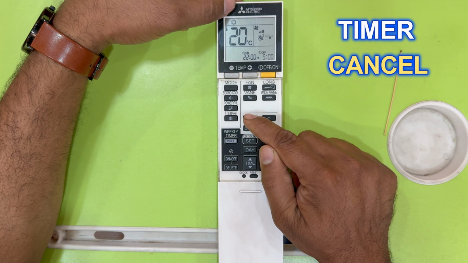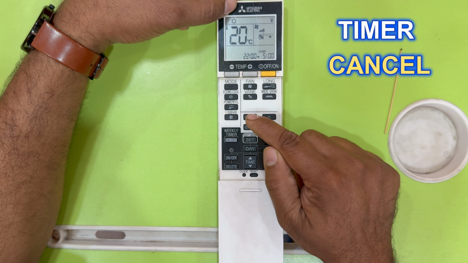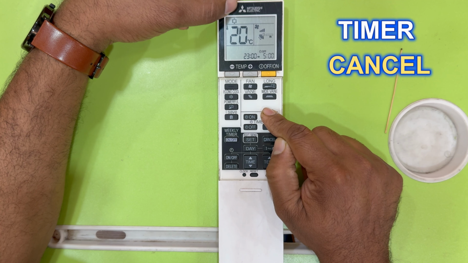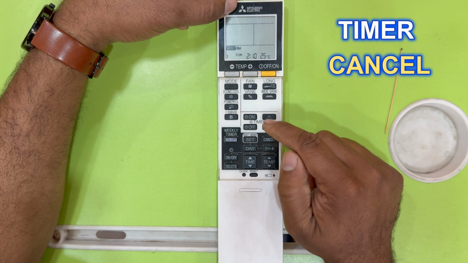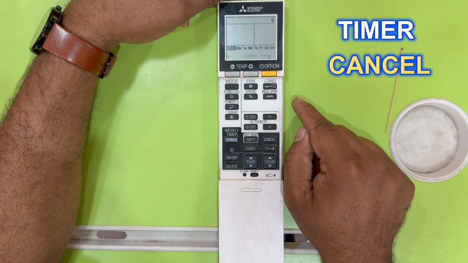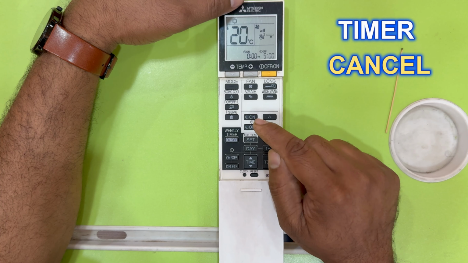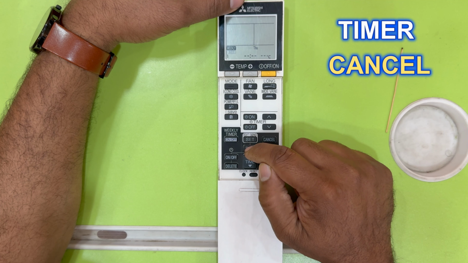If you want to cancel the timer, first press the timer on button and set the time you had previously set to 0. After setting it to 0, press the set button once. Then, select all the days you had set for the weekly timer. After selecting the days, press the set button again. As soon as you press the set button, the timer on will be cancelled. Now, you need to cancel the timer off using the same process.